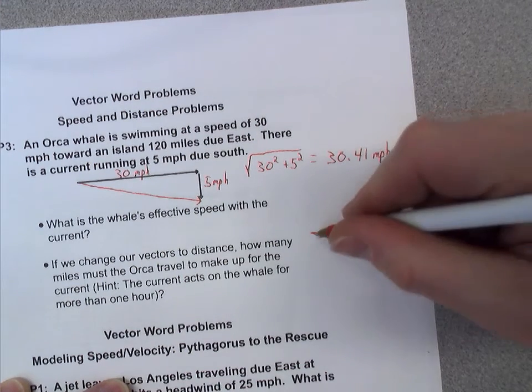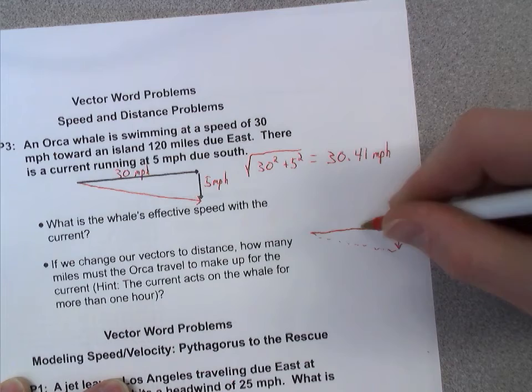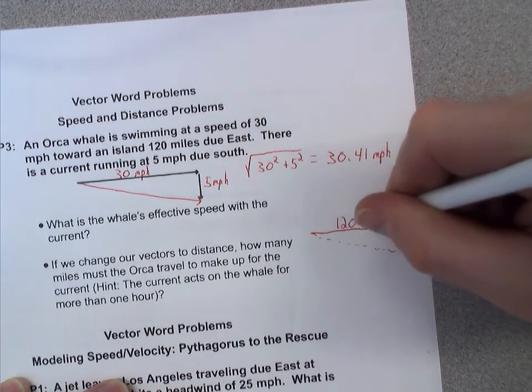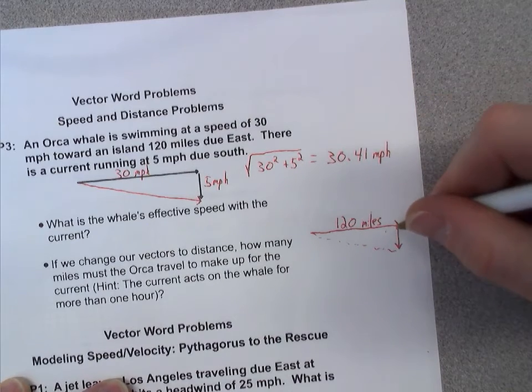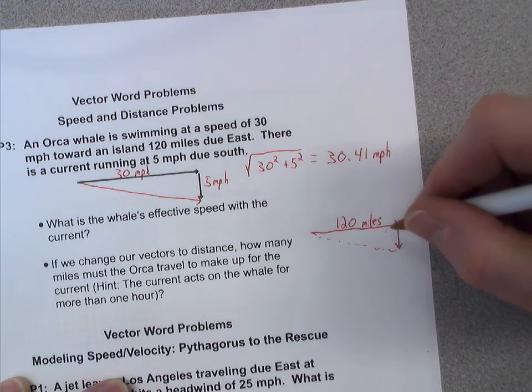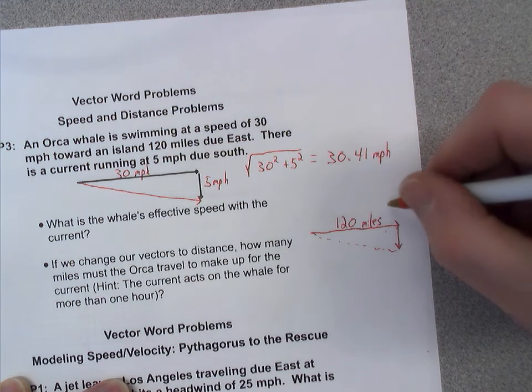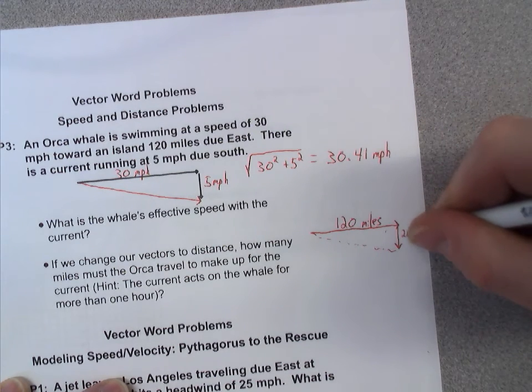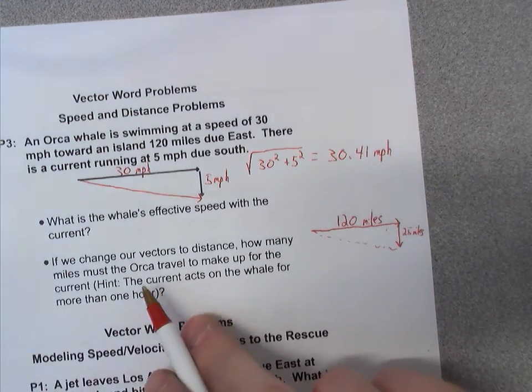It's just that now, instead of 30 miles per hour, the whale's trying to get to an island that is 120 miles this way, but it is being pushed in this direction by the current, and that current is going to push it 25 miles. Just realize that's the missing component here.